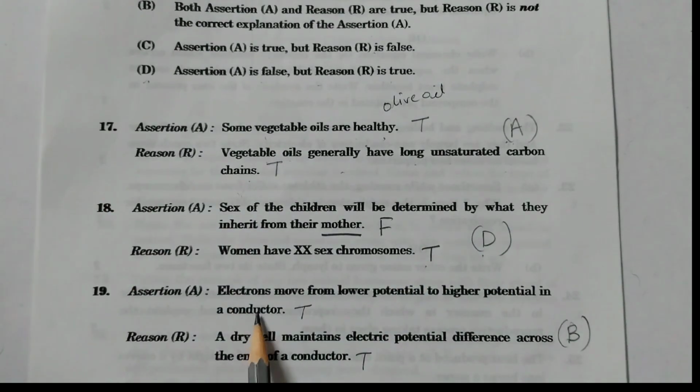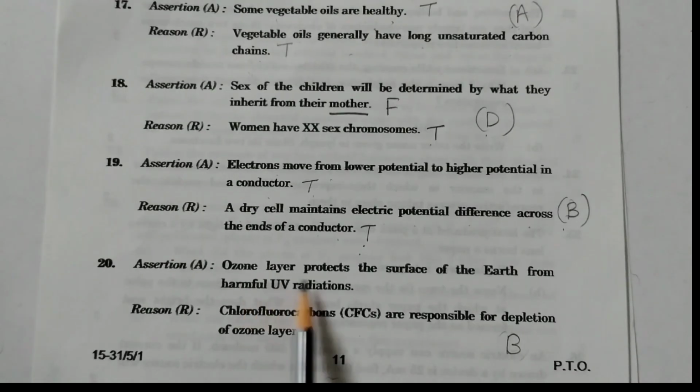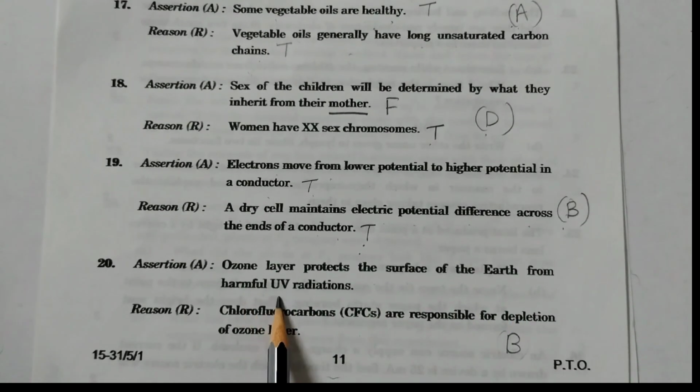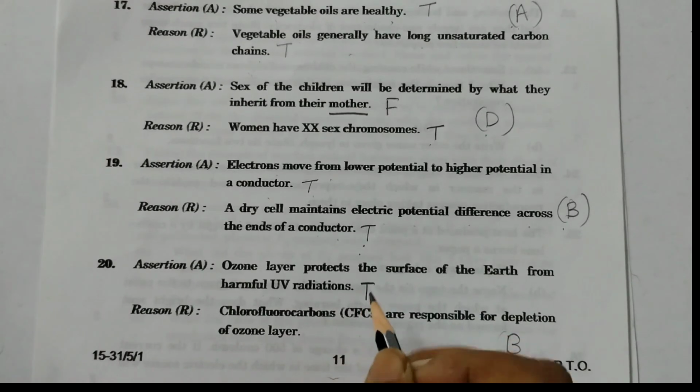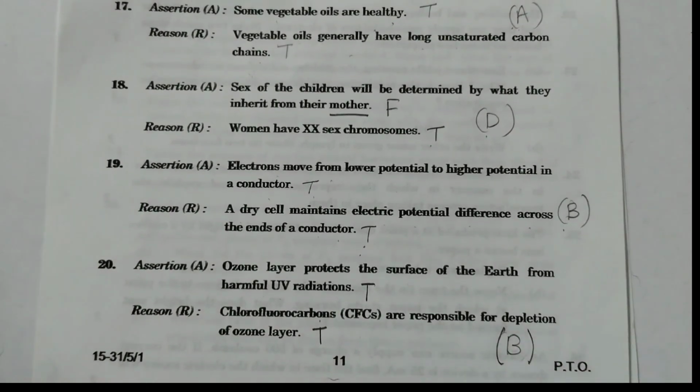Electrons move from lower potential to higher potential in a conductor. True. A dry cell maintains electric potential difference across the ends of a conductor. This is also true. However, this is not the correct explanation for the assertion. So Option B. The ozone layer protects the surface of the earth from harmful UV radiations. True. Chlorofluorocarbons are responsible for depletion of the ozone layer. That is also true. However, this is not the correct explanation for the assertion. So this is Option B.